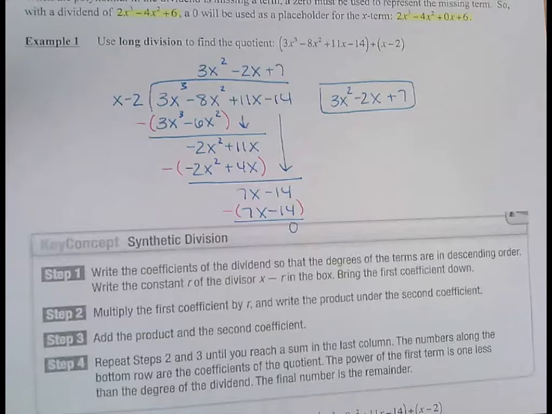Double check what you have. There should not be a remainder, so it should just be 3x squared minus 2x plus 7.